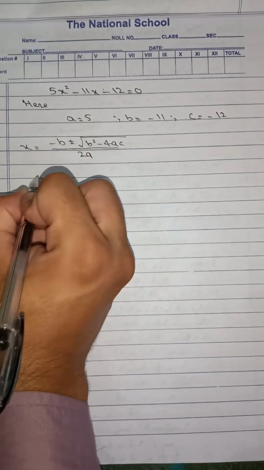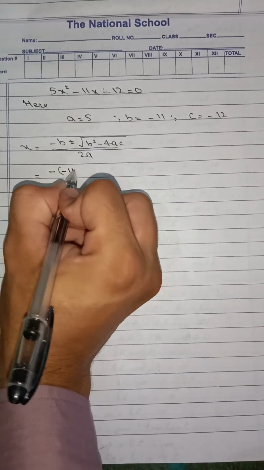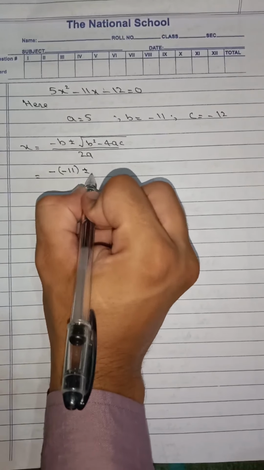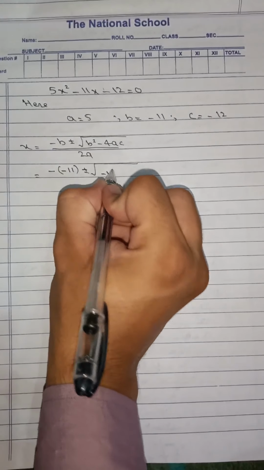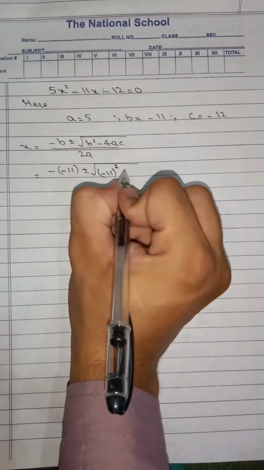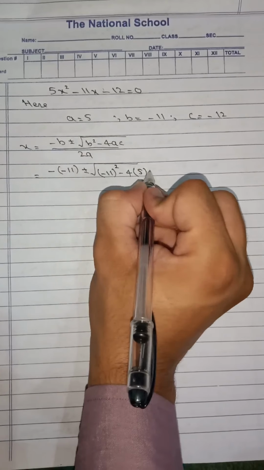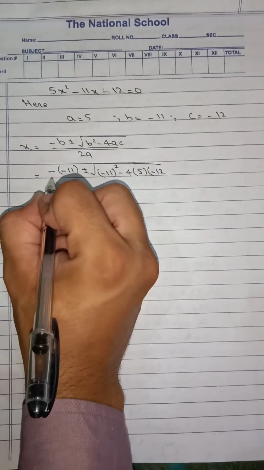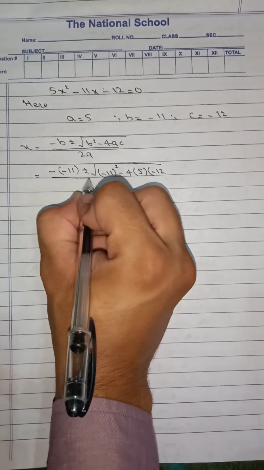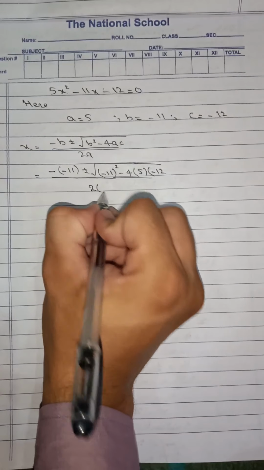Putting the values, minus b, b equals minus 11, plus minus square root of b square, minus 11 square, minus 4 into value of a is 5 and value of c is minus 12, divided by 2 into a, 2 into 5.